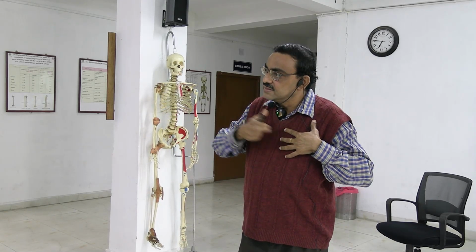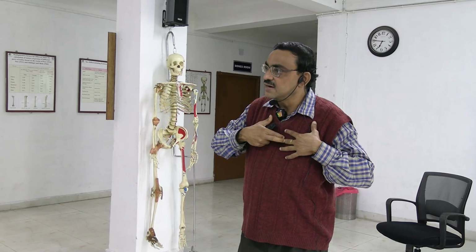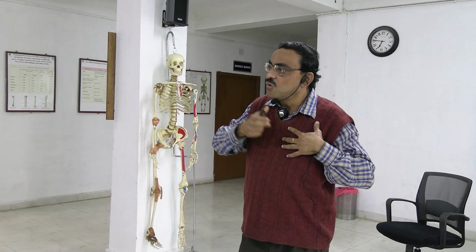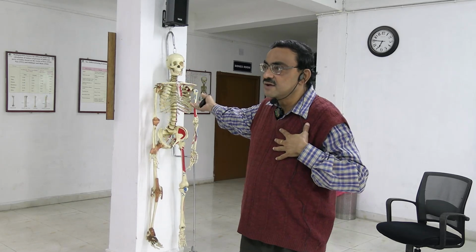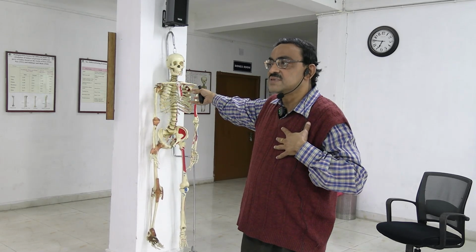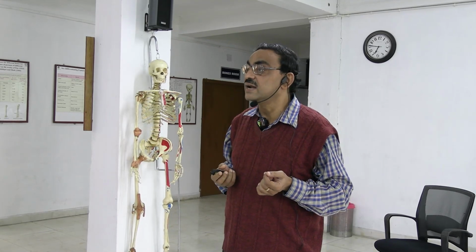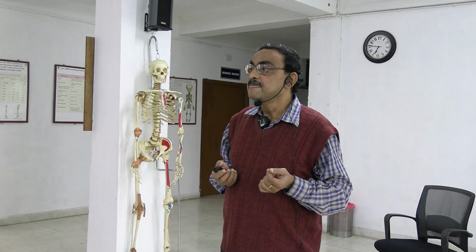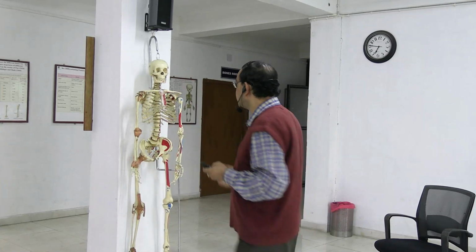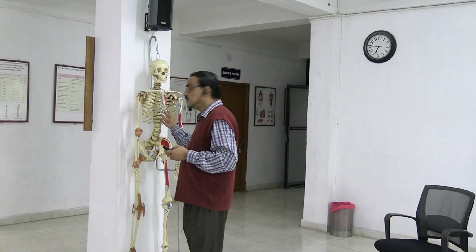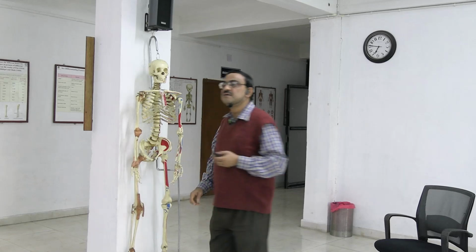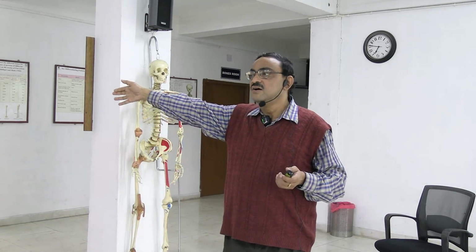So if we percuss over the heart, that area just over the sternum, we will get a dull sound. That area is called the area of superficial cardiac dullness. Why? Because due to the bulging effect of the left ventricle, the anterior border of the left lung is deviated to the left side.